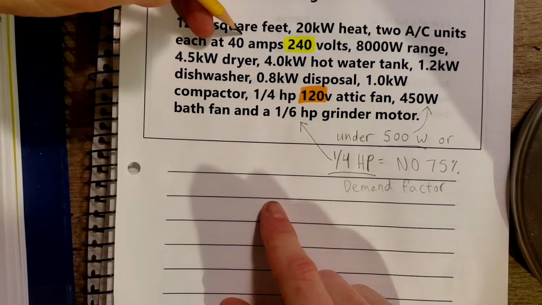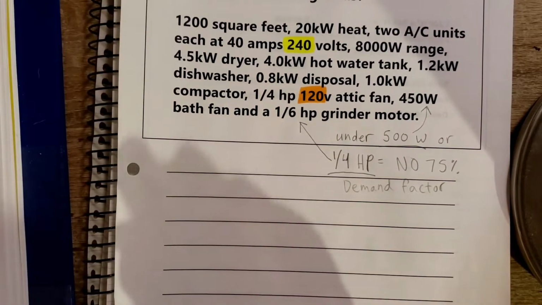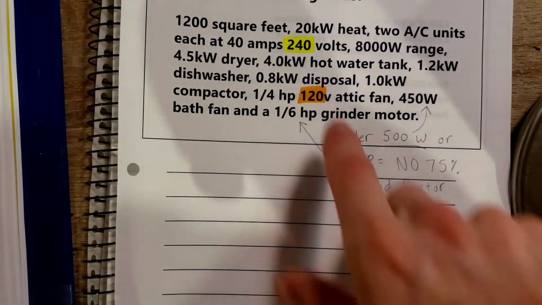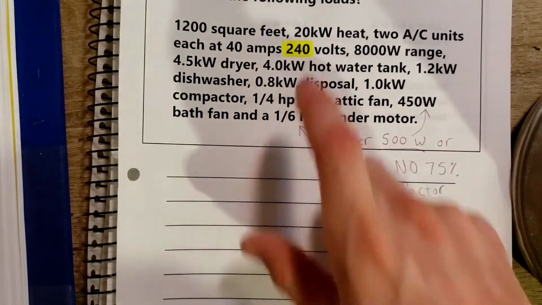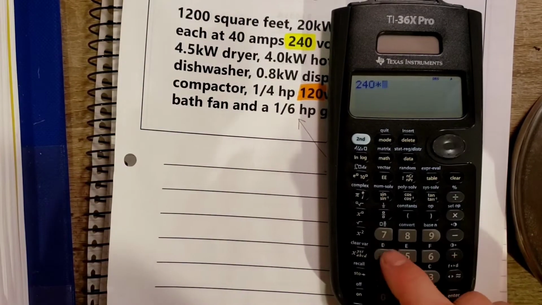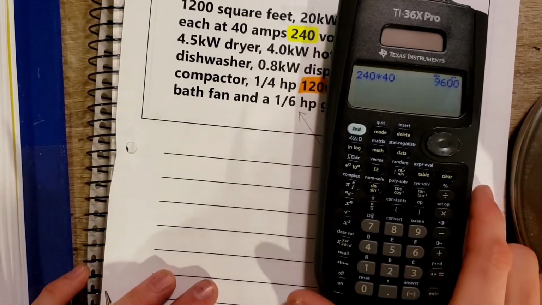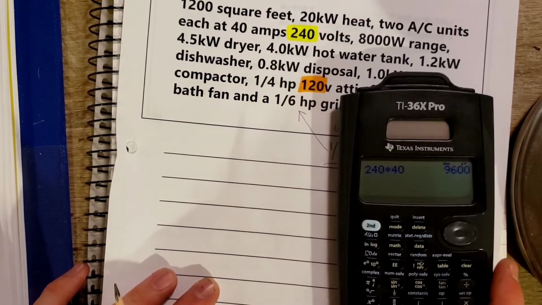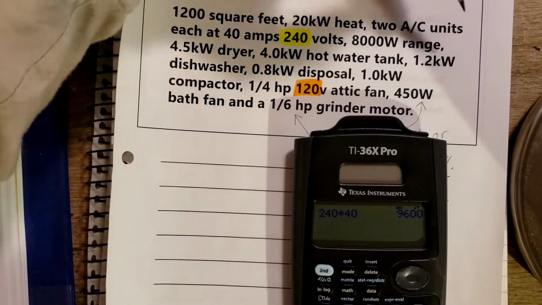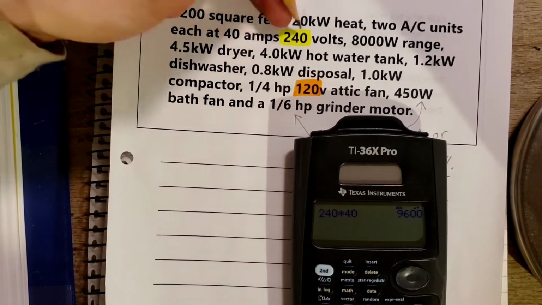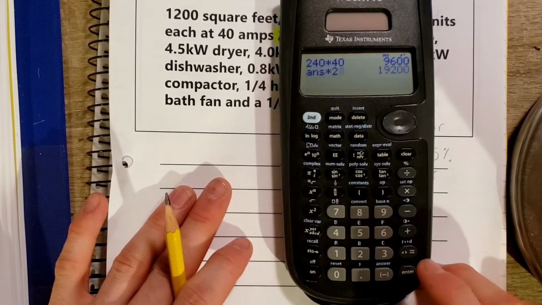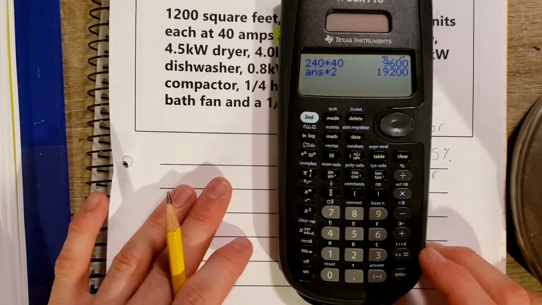AC, we have 40 amps at 240 volts. So I mean, you should probably already know this, but remember, to find wattage, we do volts times amps, or amps times volts. Either way works. So 240 times 40 is 9,600. But that's not your answer. Make sure to pay attention to the quantity. We have 2 AC units, each at 40 amps, 240 volt. So we simply are going to times that by 2, and we're going to get 19,200.